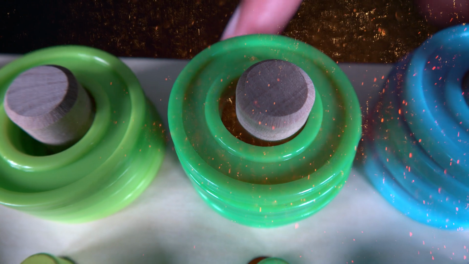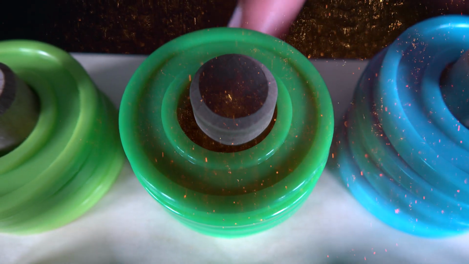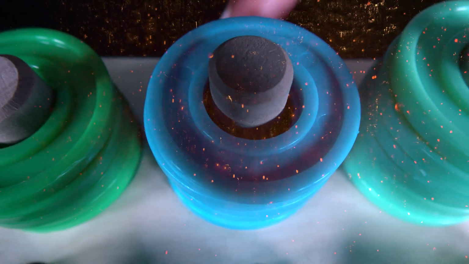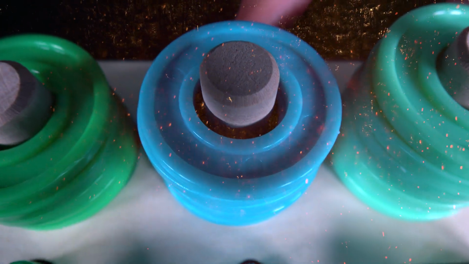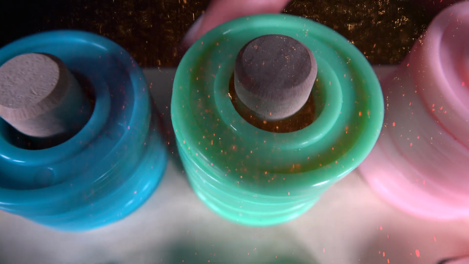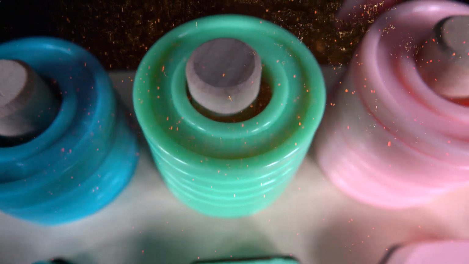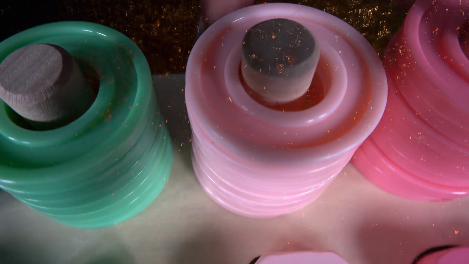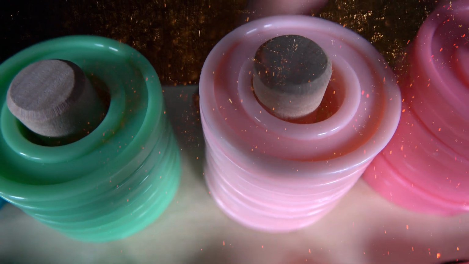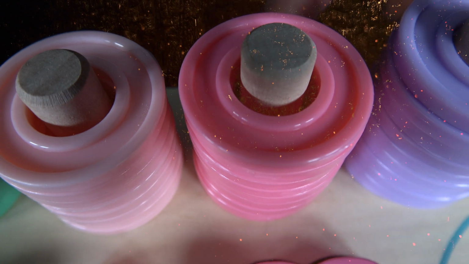Do you remember what color is this? It is dark green. Do you remember what color is this? It is blue. Do you remember what color is this? It's turquoise. Do you remember what color is this? It is light pink. Do you remember what color is this?